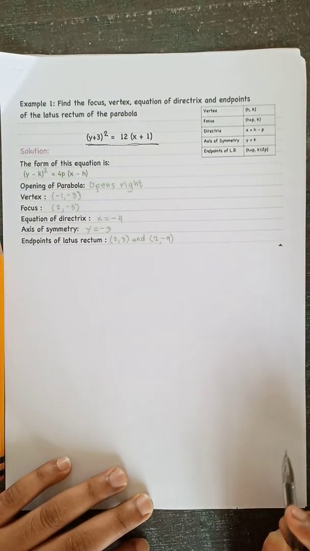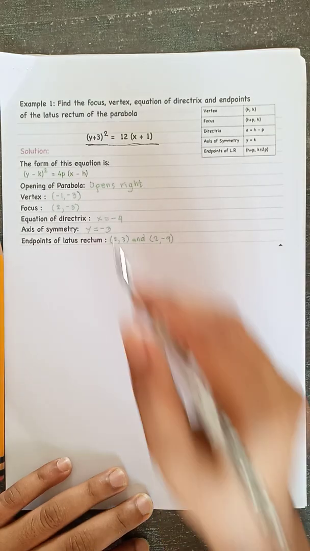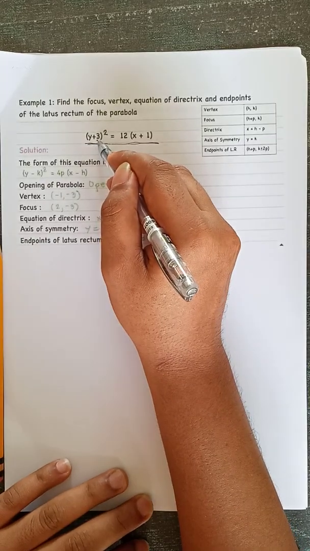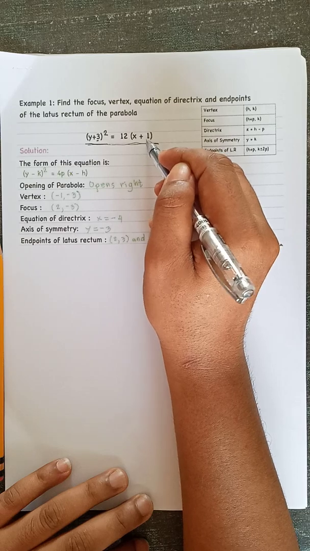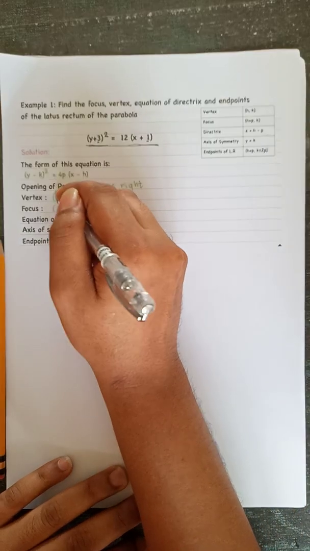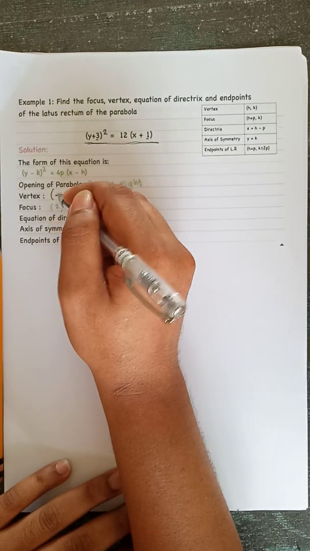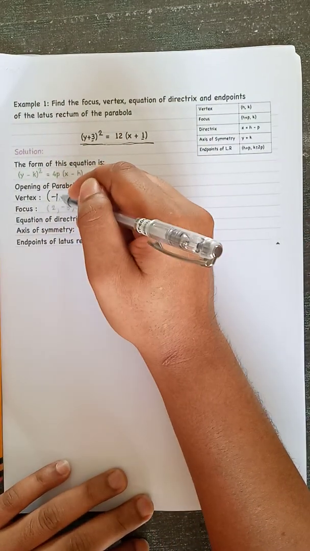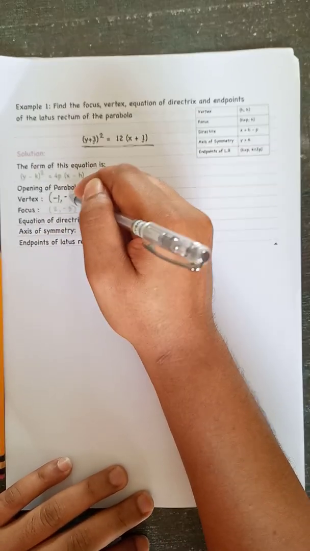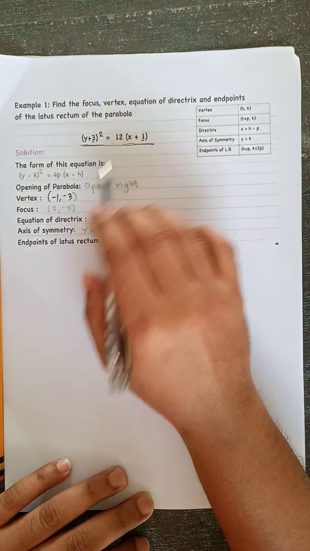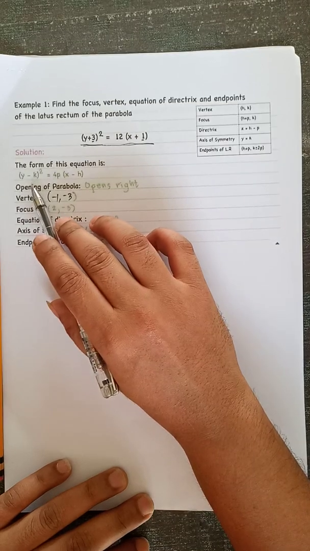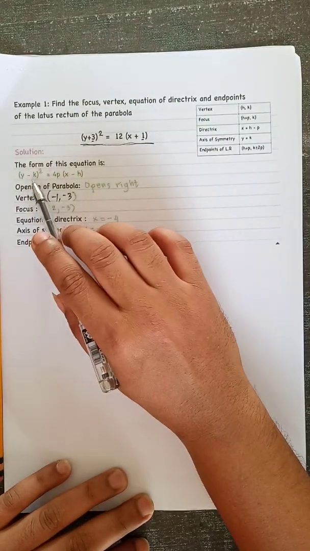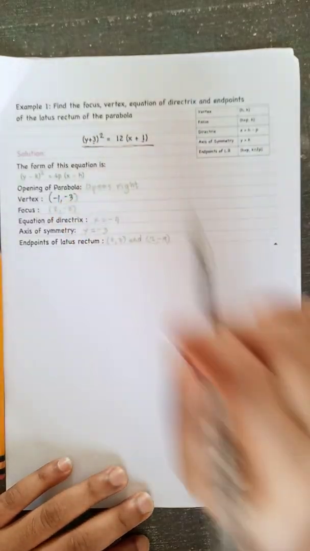So we can now identify the vertex. This is the k, and this is the negative of this one. So therefore, our vertex now is negative 1 and negative 3. So this is our h, and this is our k.